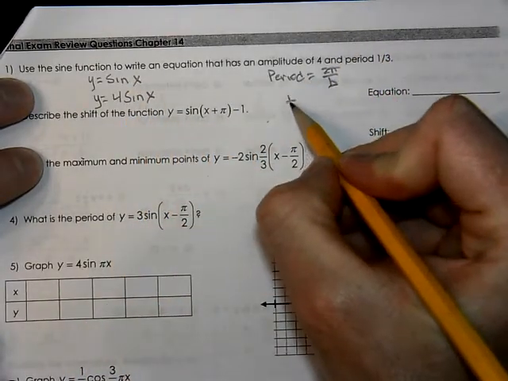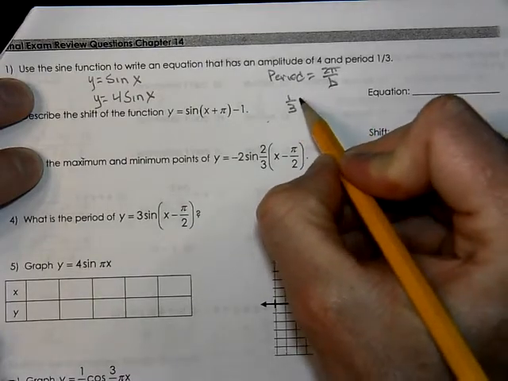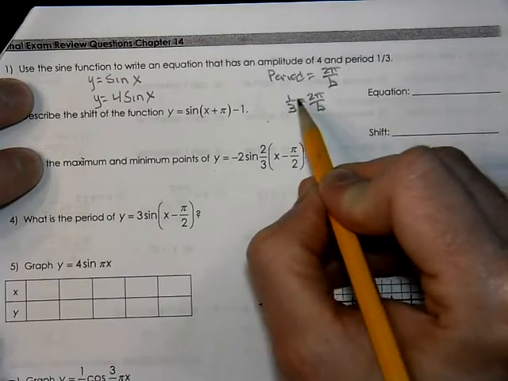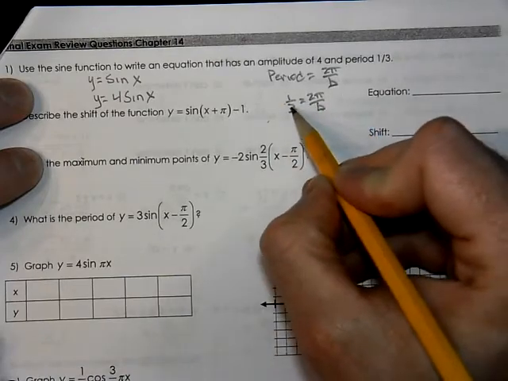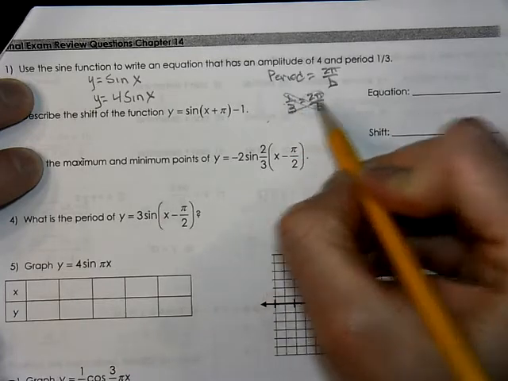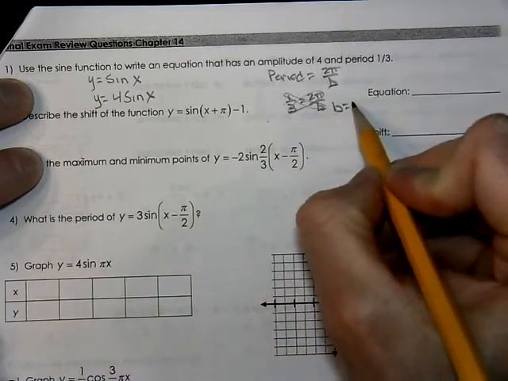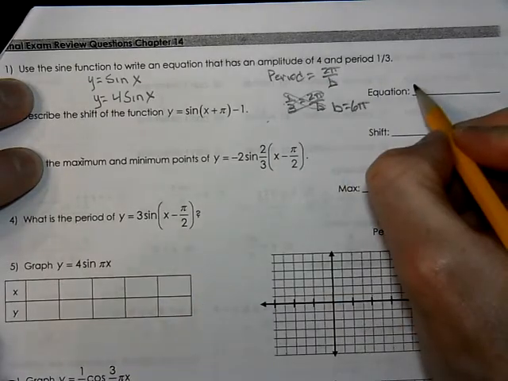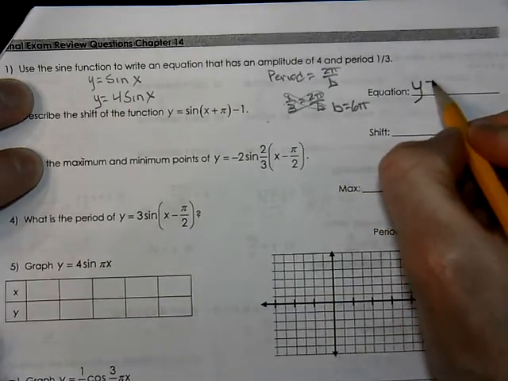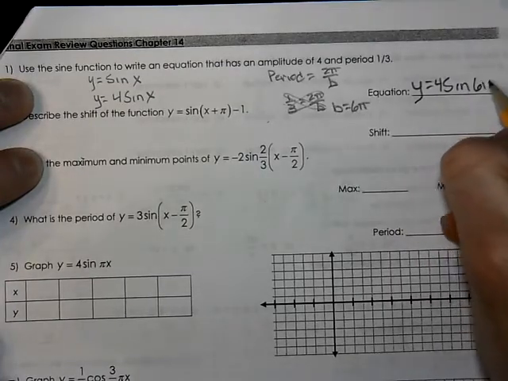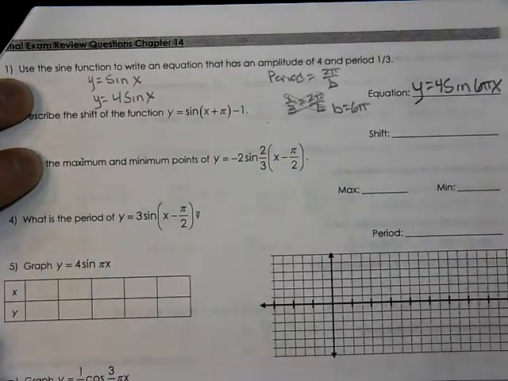If the period is going to be 1/3, we would multiply by the b, essentially cross multiply. So b equals 6 pi. So our equation is going to be y equals 4 sine of 6 pi x.